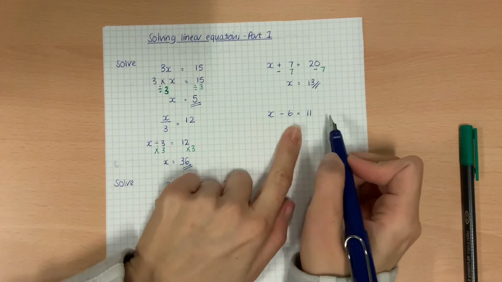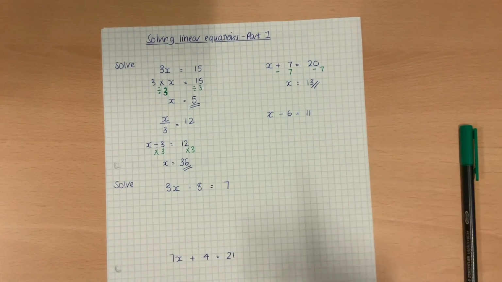So something take away 6 gives me the answer 11. Again, the common mistake here is to do 11 take away 6 to give you the answer of 5. But of course, 5 take away 6 is not 11. And that's always a good thing to do, to check that your answer actually works.